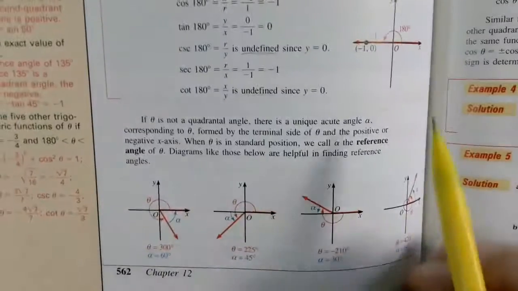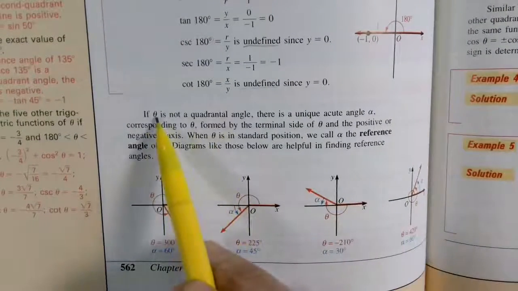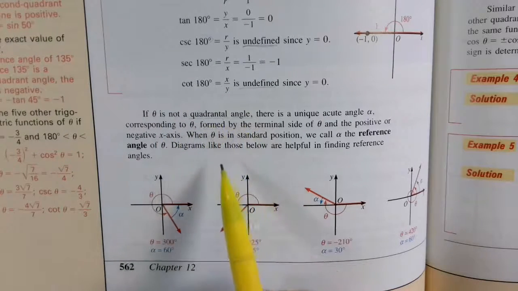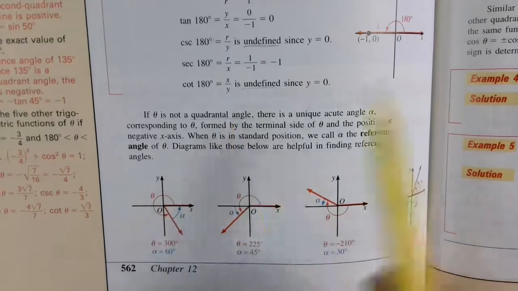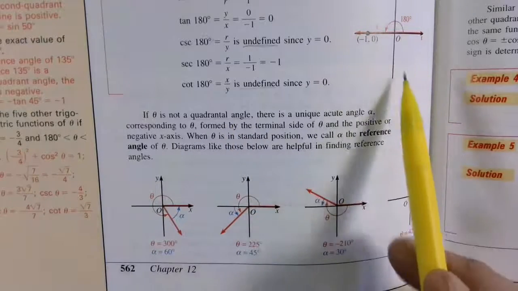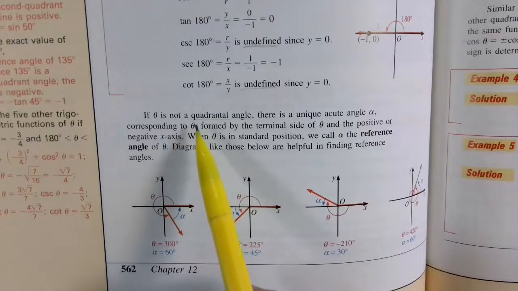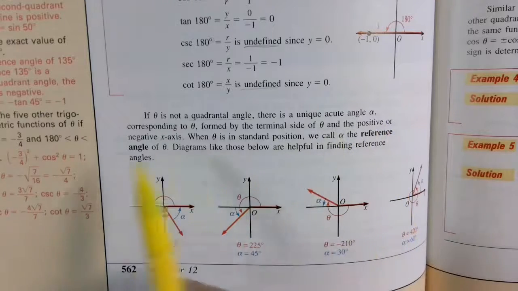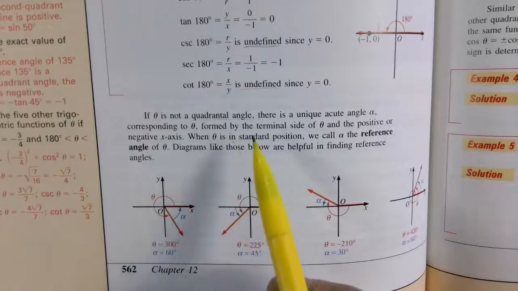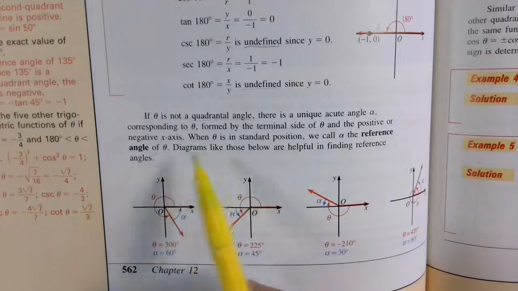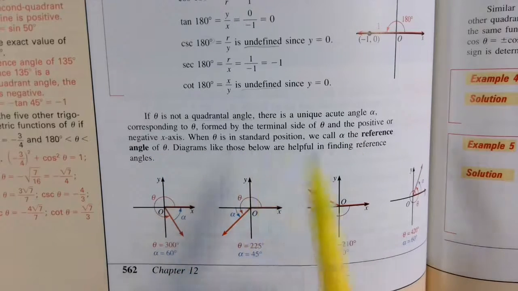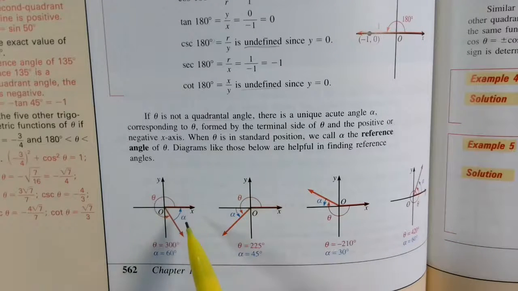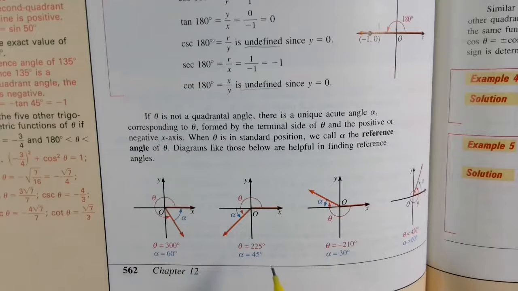Okay, quadrantal angles. Now, if theta is not a quadrantal angle, and remember, I misstated it earlier, but a quadrantal angle is an angle that has its terminal side on one of the axes. So if theta is not a quadrantal angle, there is a unique acute angle, alpha, which corresponds to theta, formed by the terminal side of theta and the positive or negative x-axis. When theta is in standard position, we call alpha the reference angle of theta. We can use diagrams like these to help us find a reference angle.